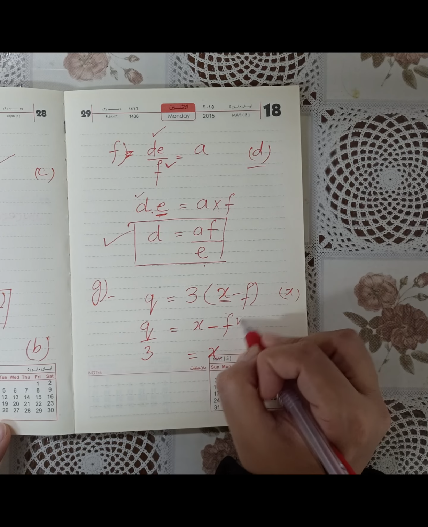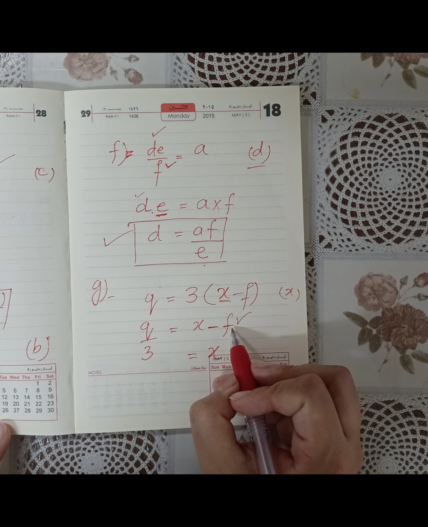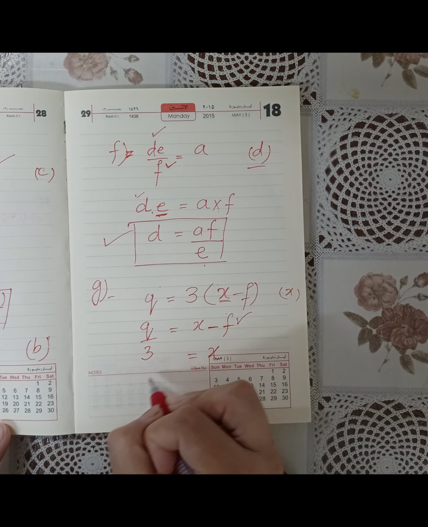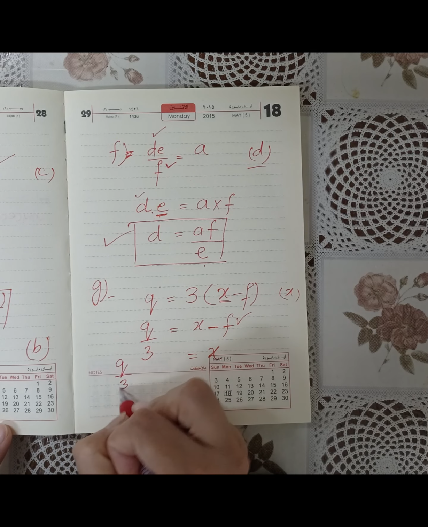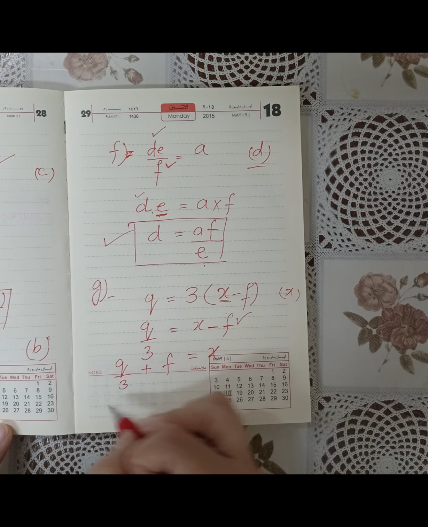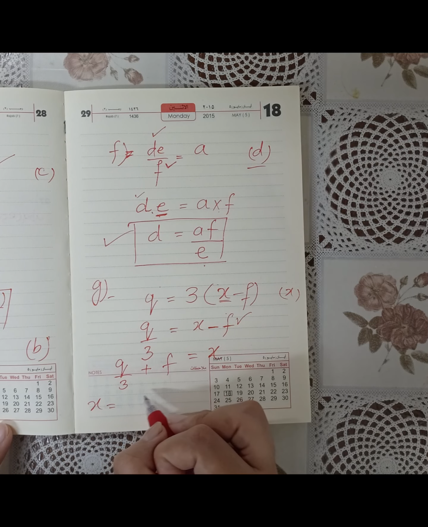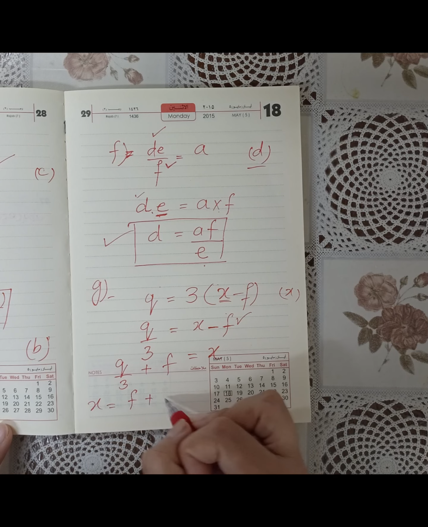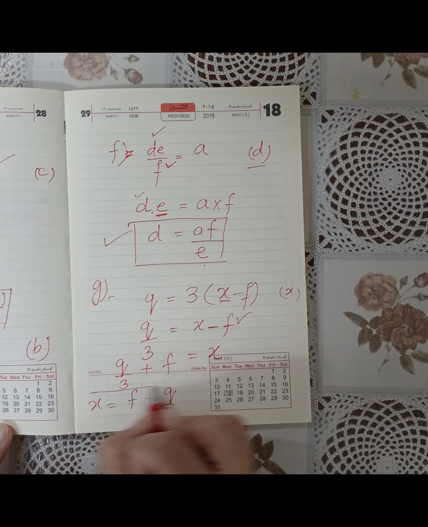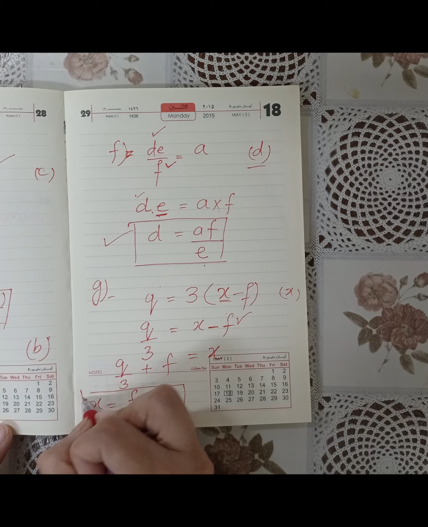And what is x here? F. Now I will get rid of this f. F is being subtracted here, so it will add on the other side. How will it add? q over 3 plus f. So we have x equals q over 3 plus f, or we can say f plus q over 3. This is our subject x.